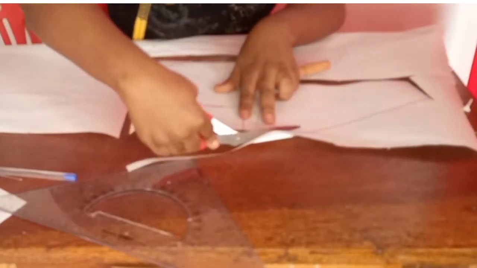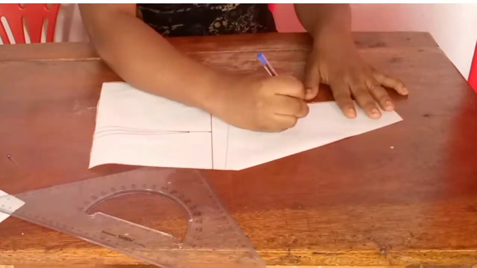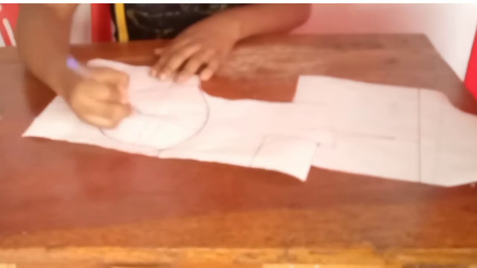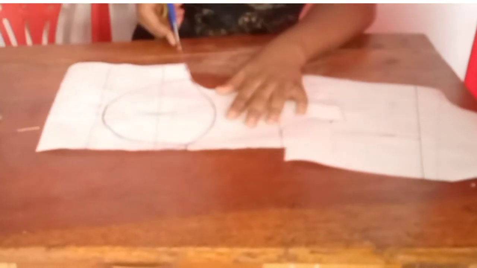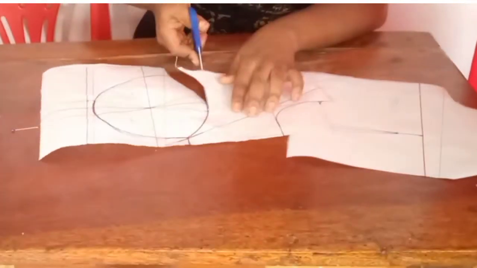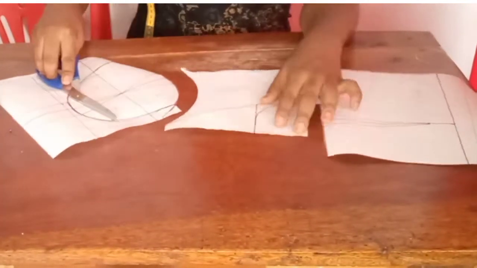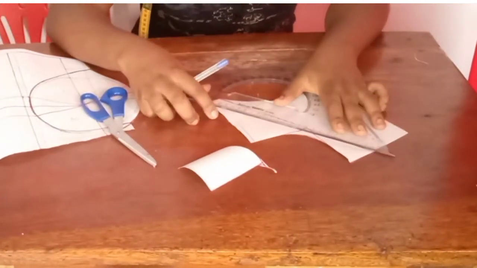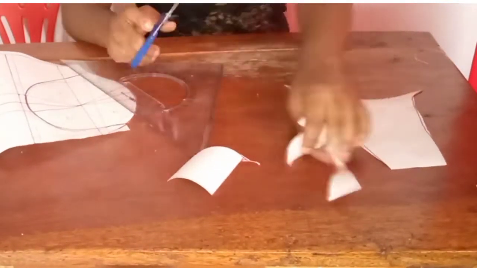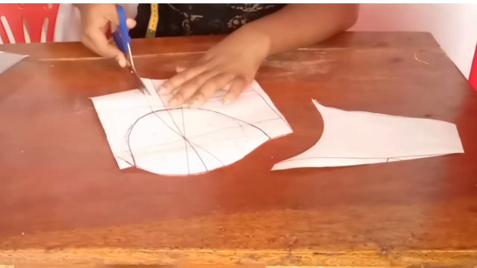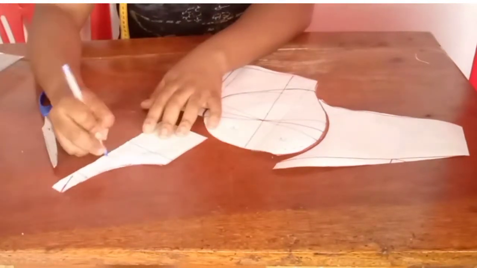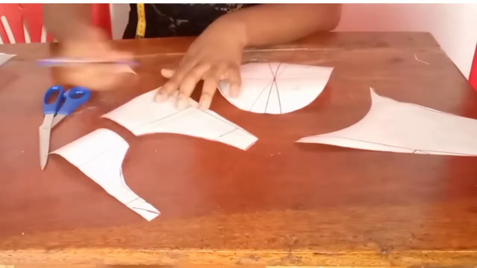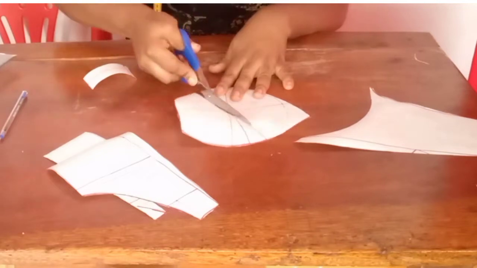Next is to cut out the back pattern and separate the yoke from the rest of the pattern. I want the front yoke to have a V neckline but then a crisscross, so I'll place my ruler diagonally like this and draw. Now I'll cut out the remaining patterns before coming back to the front yoke. So this is the center piece, this is the side piece, and this is for the breast cup.